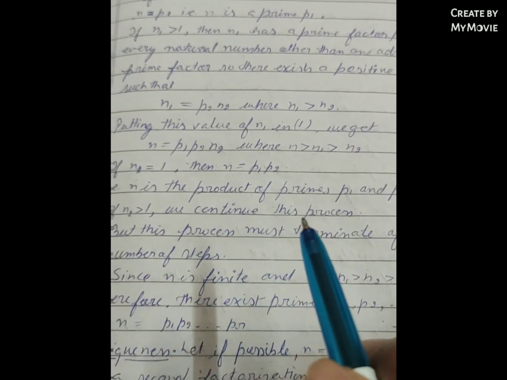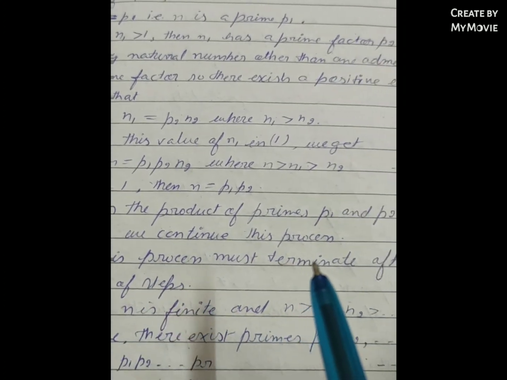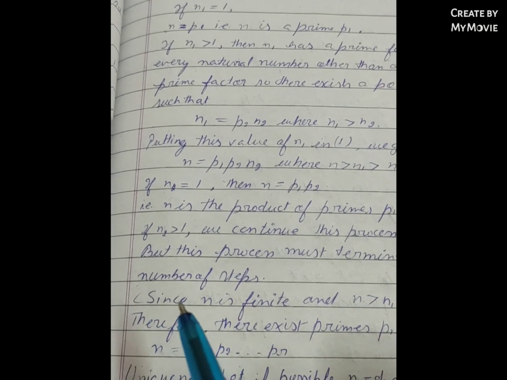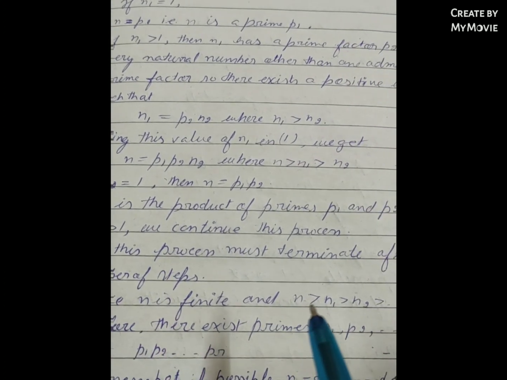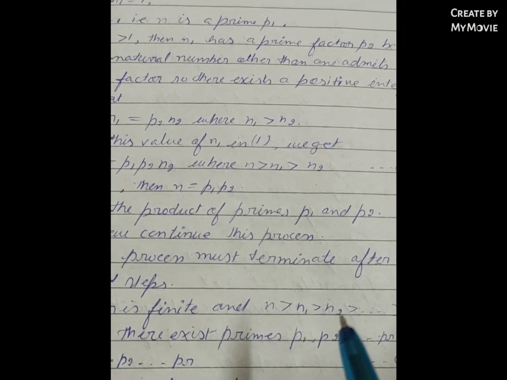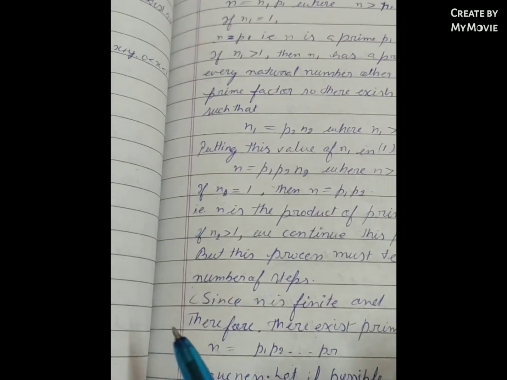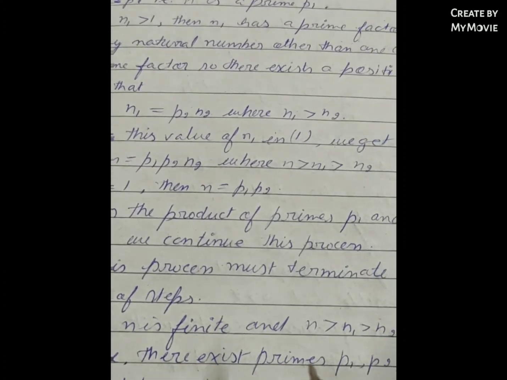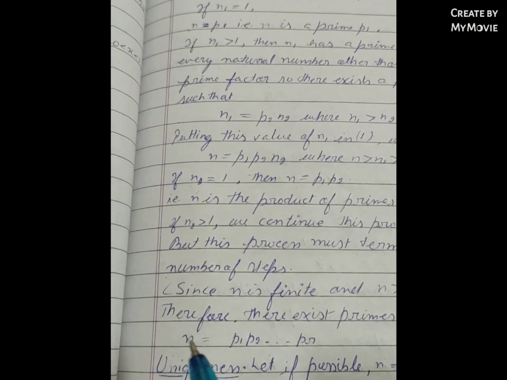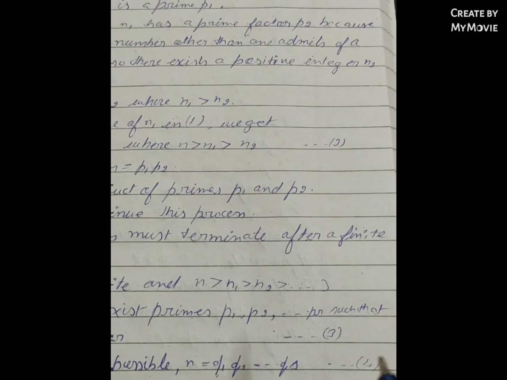We continue this process, but this process must terminate after a finite number of steps, since n is finite, and n is greater than n1, n is greater than n2, and so on. Therefore there exist primes p1, p2, ..., pr such that n is equal to p1 p2 and so on up to pr. This is equation 3.